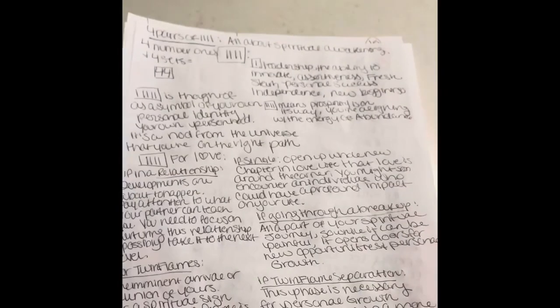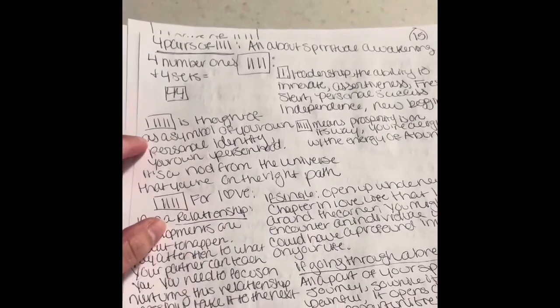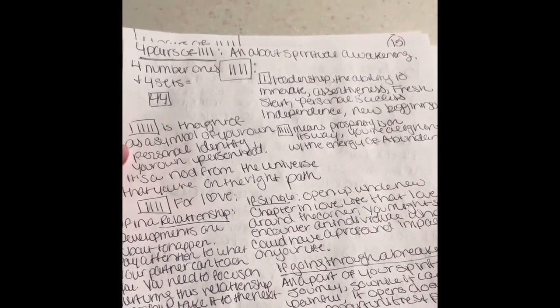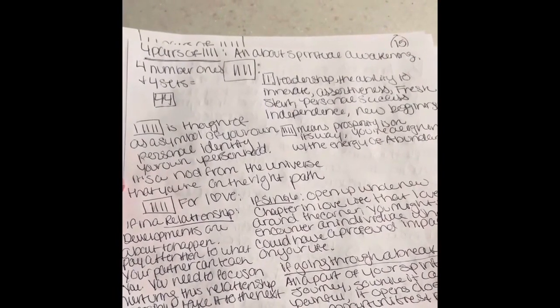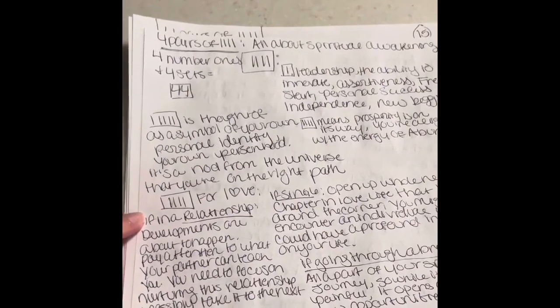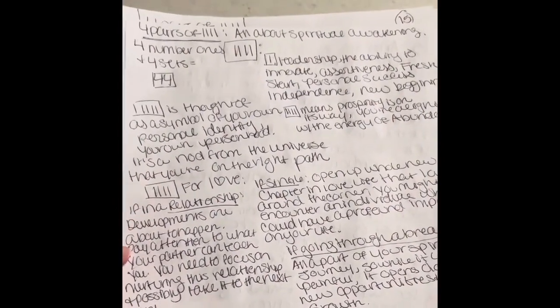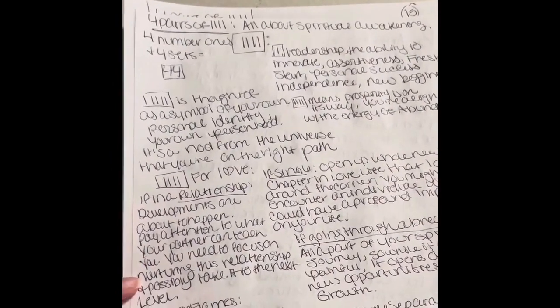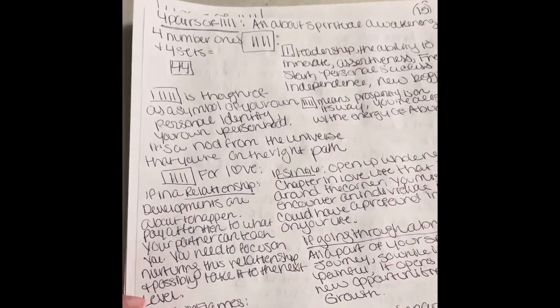And then the 4 pairs of 1111, okay? 4 number 1s in sets, also the number 44. So 1111 is thought of as a symbol of your own personal identity, your personhood. It's a nod from the universe that you're on the right path. 1111 for love: if you're in a relationship, developments are about to happen. Pay attention to what your partner can teach you. You need to focus on nurturing this relationship and possibly take it to the next level.